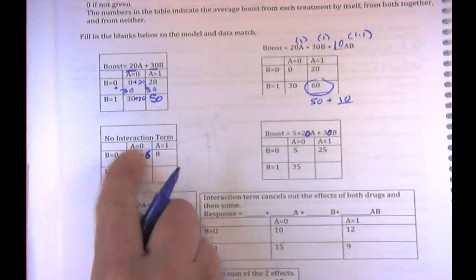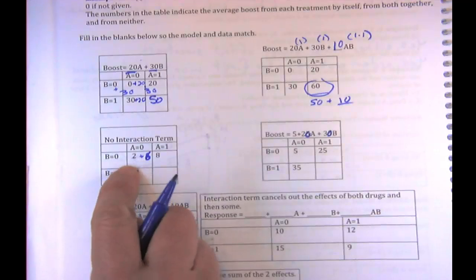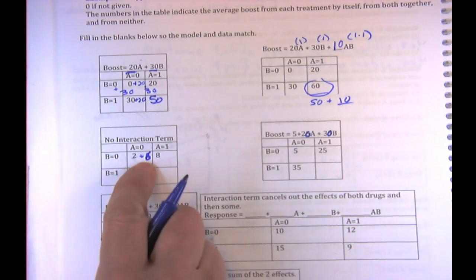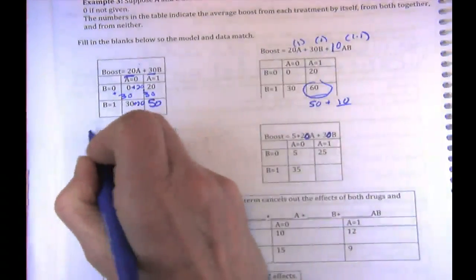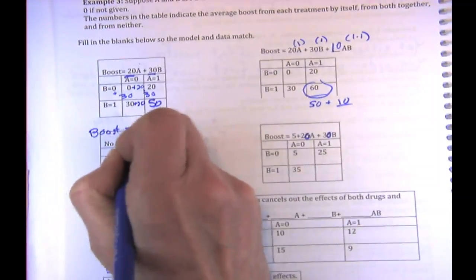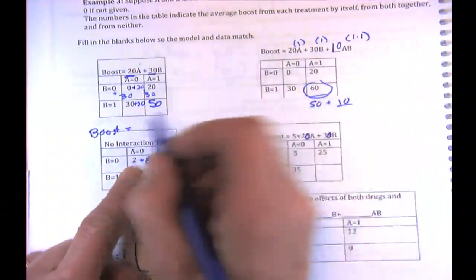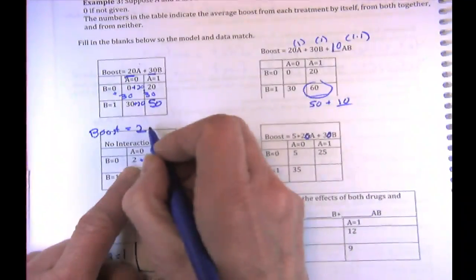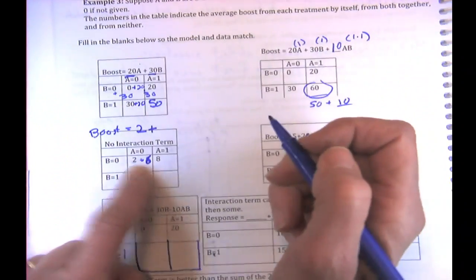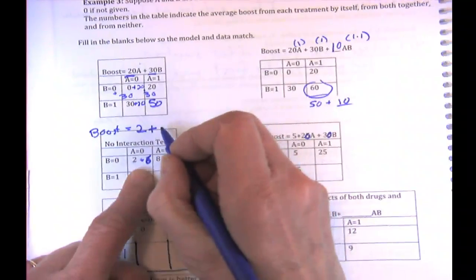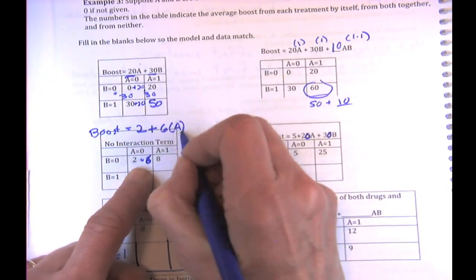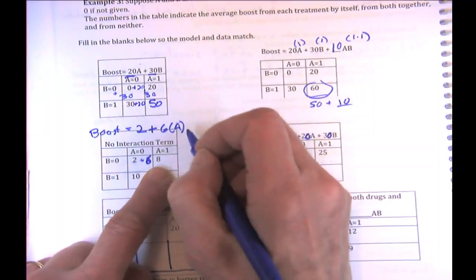When you don't give any drug, there's still an effect of 2. So 2 plus 6, so A, if we're going to call it the boost in exam scores, we had an intercept, we started at 2. And now, when we add A, we get 6. When A is 1, right?